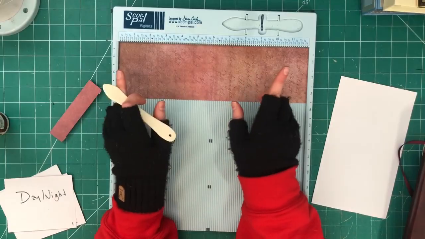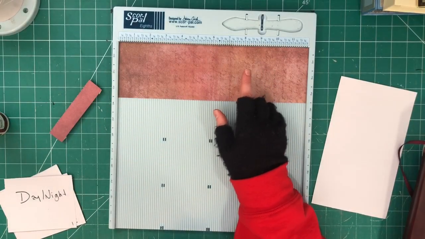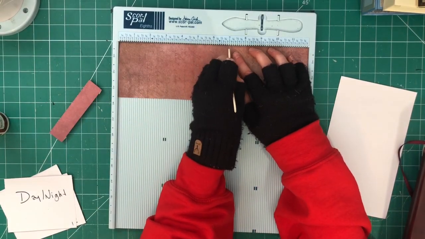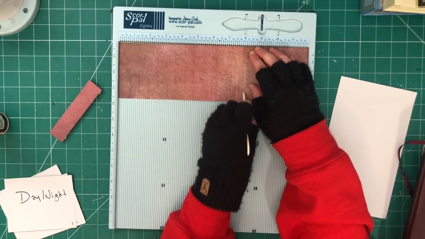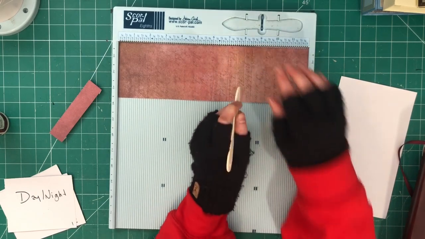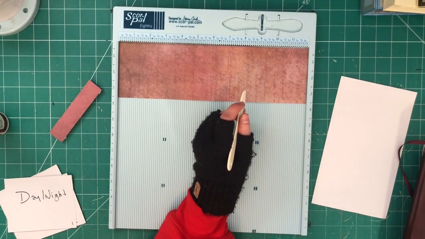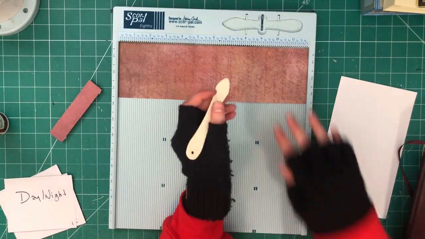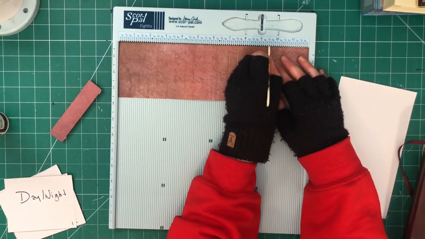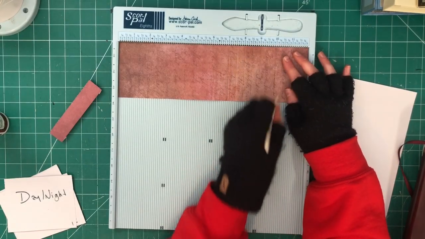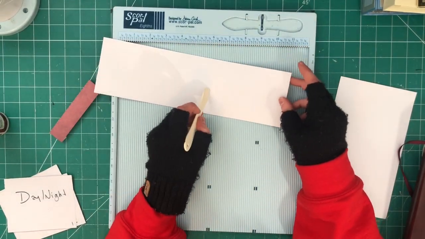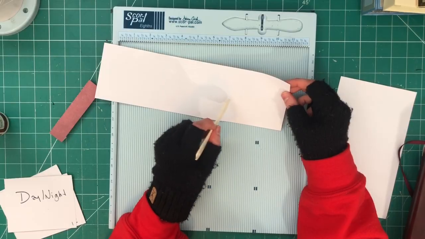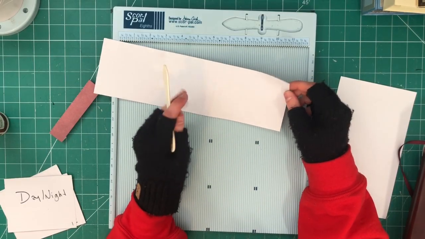Our 3.5 by 12. We're going to start at 7. We're going to do 7, 7.5, 8, 8.5, 9, 9.5, 10, and 10.5. So you should have 8 scores. 1, 2, 3, 4, 5, 6, 7, 8. Yes, 8 scores.